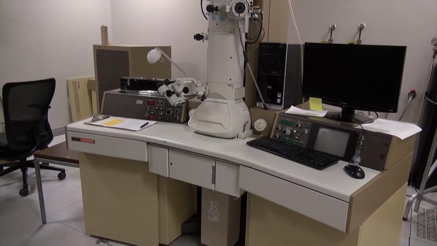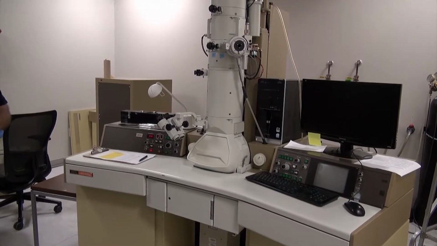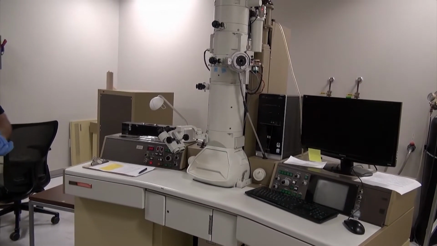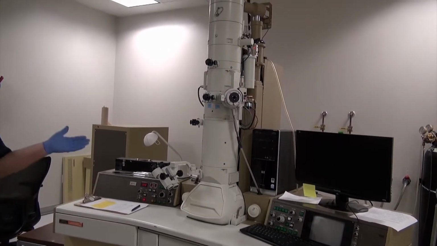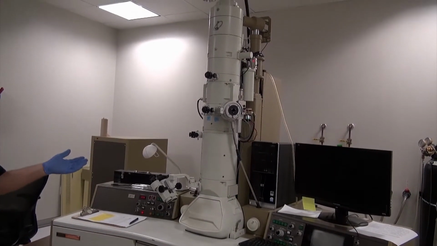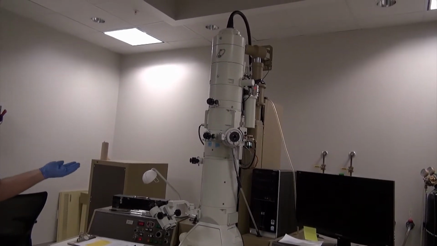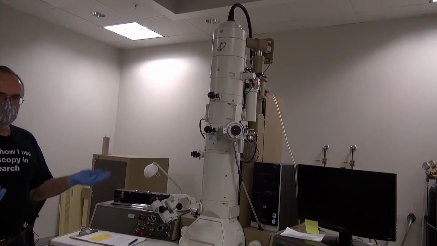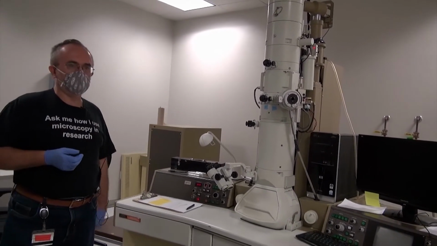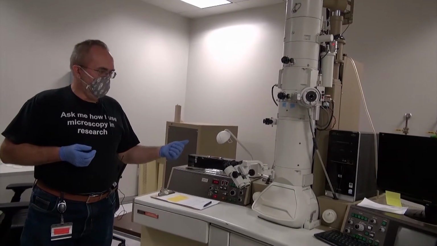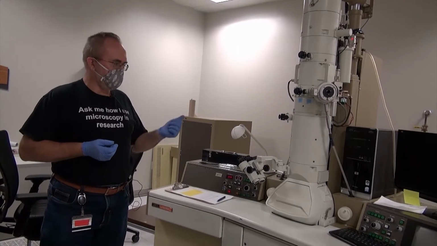So the resolution is less than with the 200 kV instruments, but it provides excellent contrast, which is very valuable for imaging biological samples, whether it's viruses, bacteria, or sections from samples that were fixed, embedded in resin and sectioned. And it's got a tungsten filament. And we have a slow scan 3K by 3K CCD camera for digital imaging.